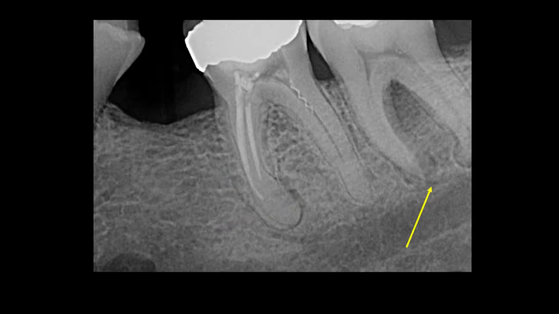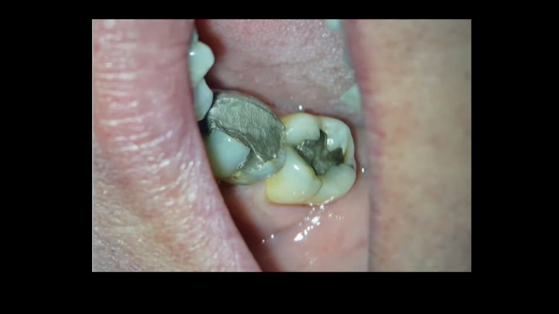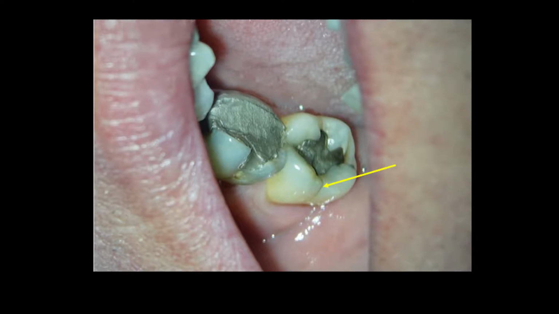The second molar tooth also showed evidence of disease, with a periapical radiolucency also affecting the mesial root and bone loss in the furcation. The second molar was found to have a suspicious fracture line. The tooth was otherwise unremarkable, with good periodontal health and a moderate-sized amalgam restoration.